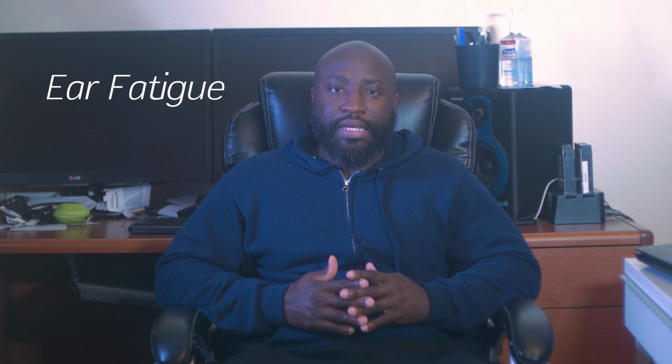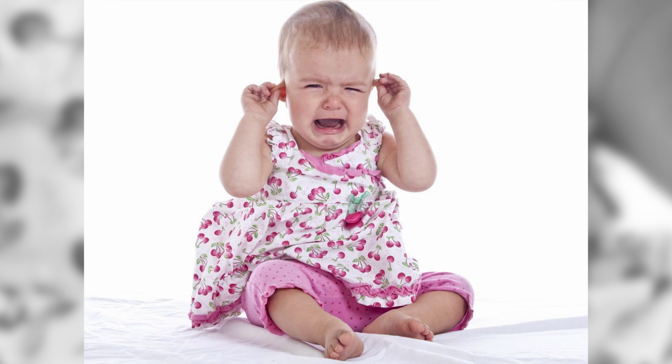The 5th tip is ear fatigue. Yes, ear fatigue. This is a real thing that happens. After a while, when you're working on a mix, you will get to a point where everything sounds too loud or everything just sounds bad. And no matter what you do, it just sounds bad. Sometimes it'll sound good, but you'll get to a certain point of the mix where you need to step away for about like 6 hours or so, or maybe a day or two if you have the luxury of time. Then you want to come back to the mix.